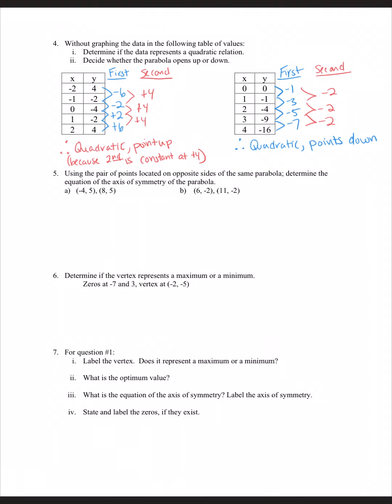So if we were to plot these points, for example, let's say that we had -4, 5, and 8, 5. If I had -4, 5, that may be right there, and I'll just put -4, 5. And then if we had something at 8, 5, maybe somewhere over here.